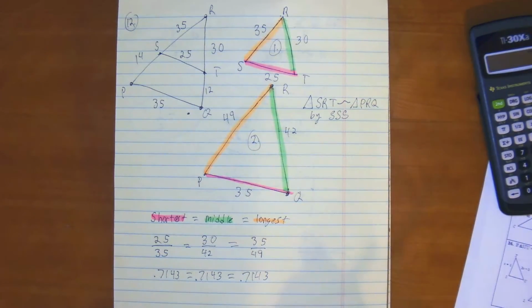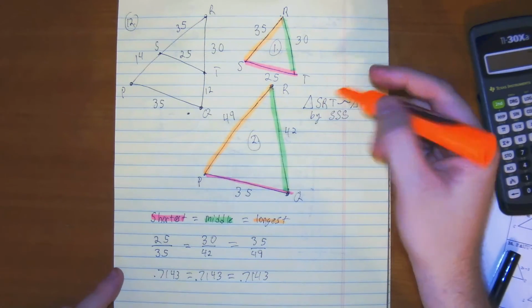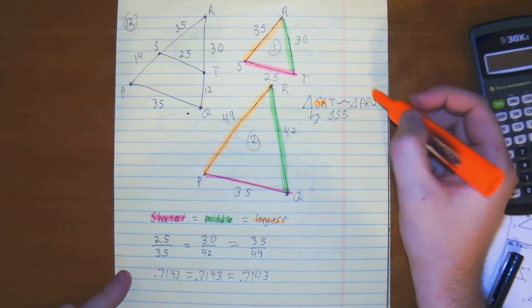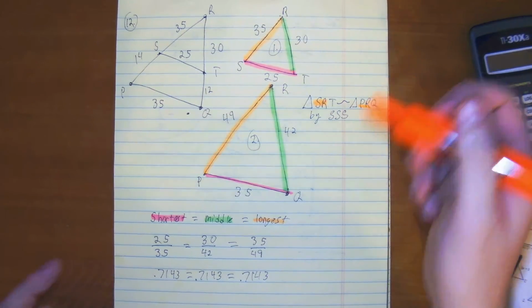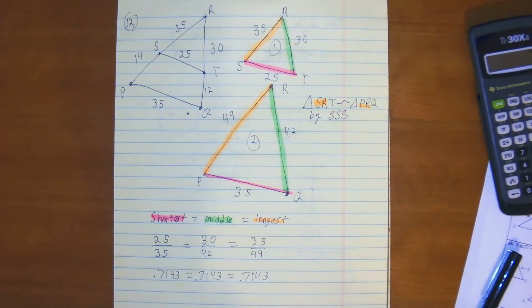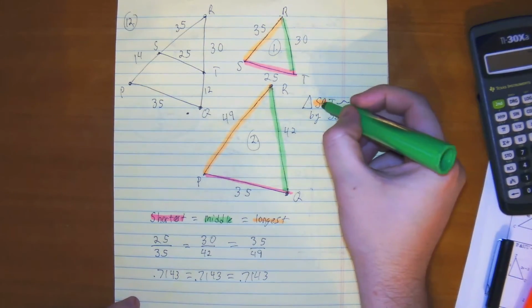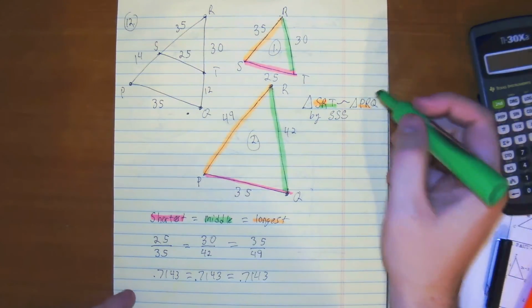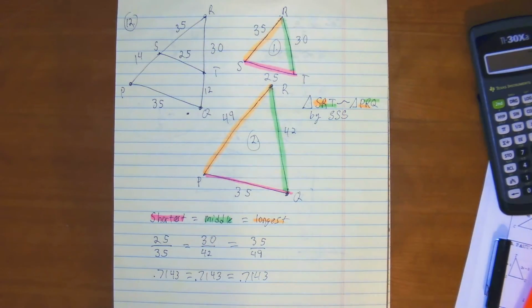And just to check that our answer is right, let's just make sure we did the correct order. So SR is the same as PR, good. And then let's just check if RT is going to be similar to RQ. So RT is green, and then RQ is green. So it looks like we did the correct order, because if 2 of the 3 are correct, then the third has to be correct. So, yep, they are similar by side, side, side.